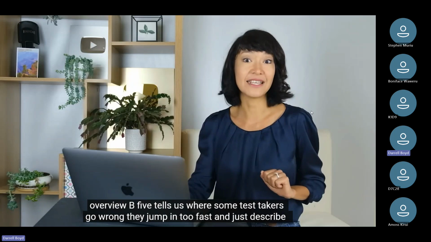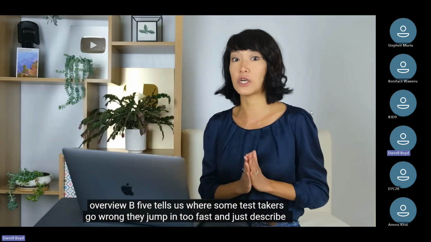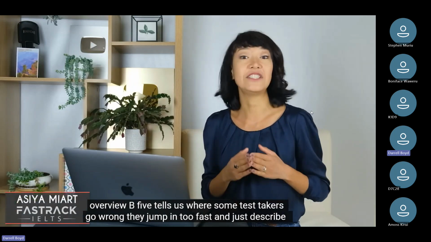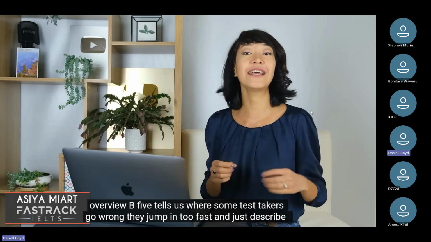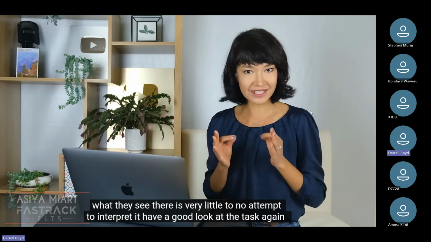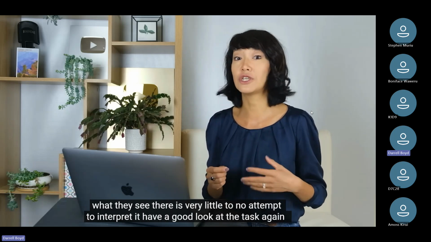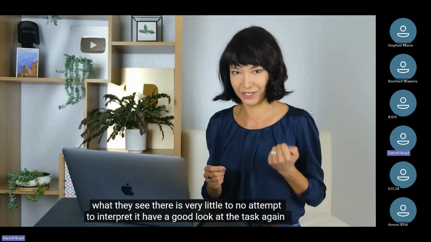Band 5 tells us where some test takers go wrong. They jump in too fast and just describe what they see. There is very little to no attempt to interpret it.